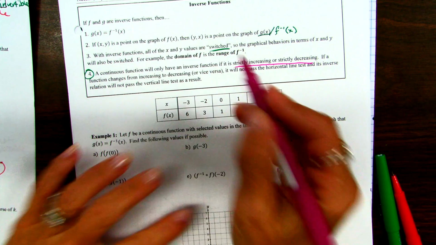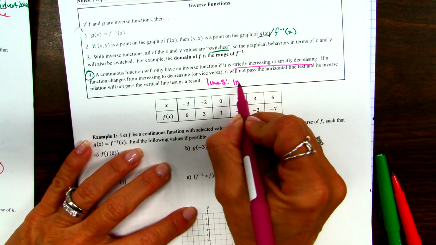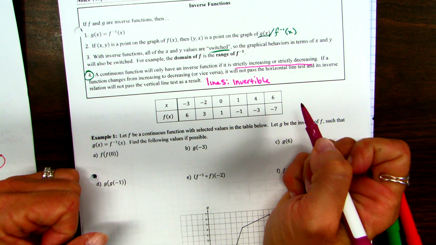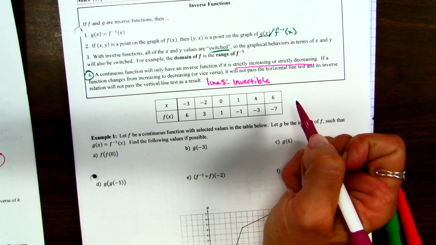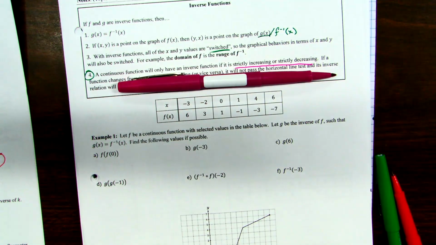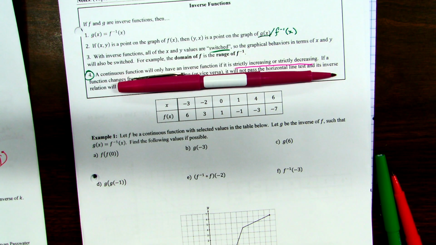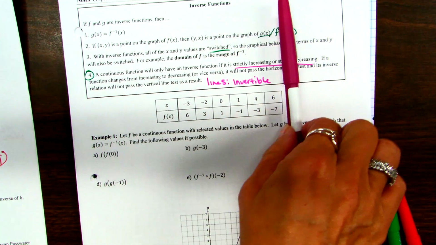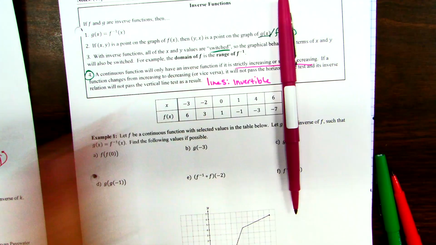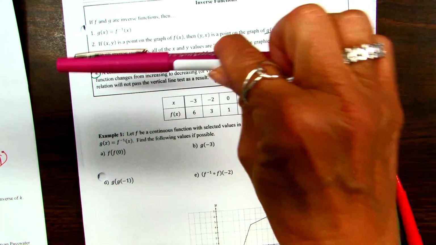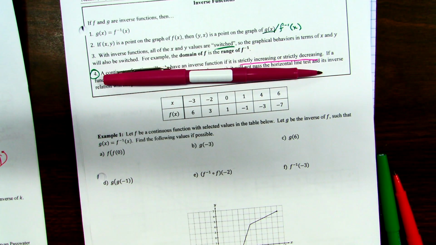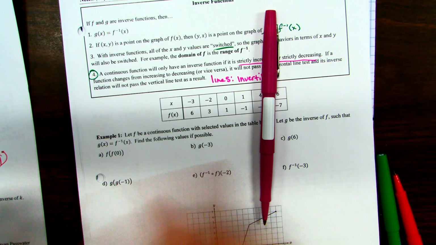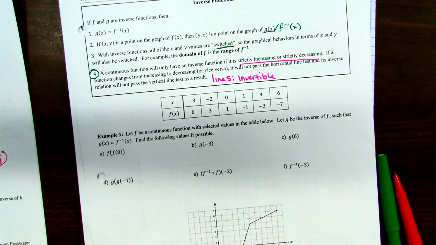So for lines, they are invertible. Remember that word. Invertible means its inverse is also a function, okay? There is that exception to the rule we talked about yesterday. Horizontal lines are a function, but horizontal lines are not invertible, because remember, if we graph this, switch the x and y's, and graph it again, we get a vertical line, and vertical lines are not functions. So let me say it again. Horizontal lines are functions, but they're not invertible, meaning their inverse is not a function. Okay, so there's an exception to that rule, but for the most part, lines are invertible.